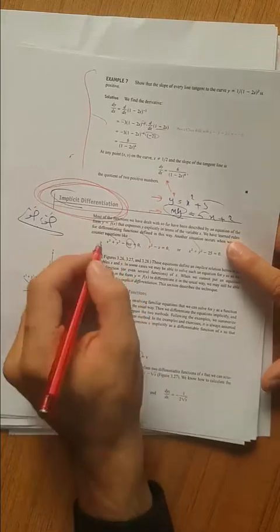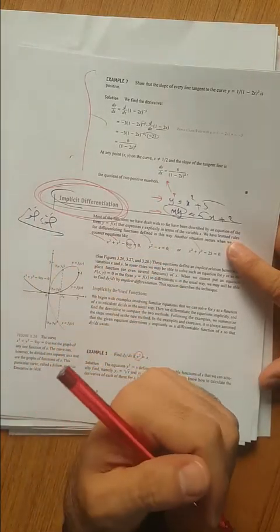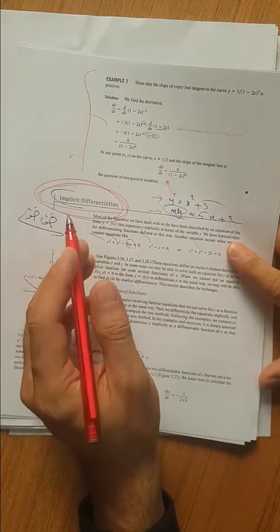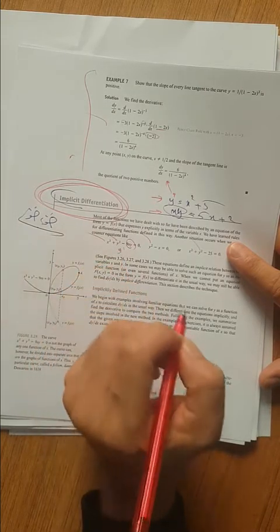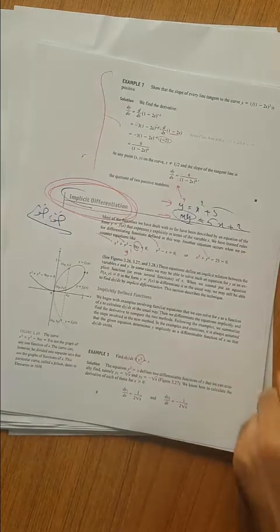Implicit function. How to find the derivative of the implicit function? It's easy. You deal with x as x, and also y as x. But after each derivative of y, you should put the y prime here. What do you mean by that? I'm going to tell you by example number 1.